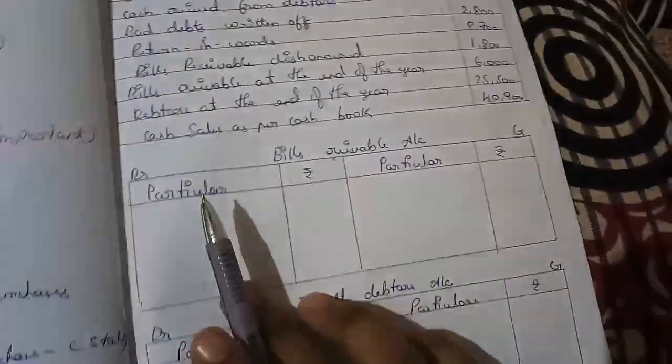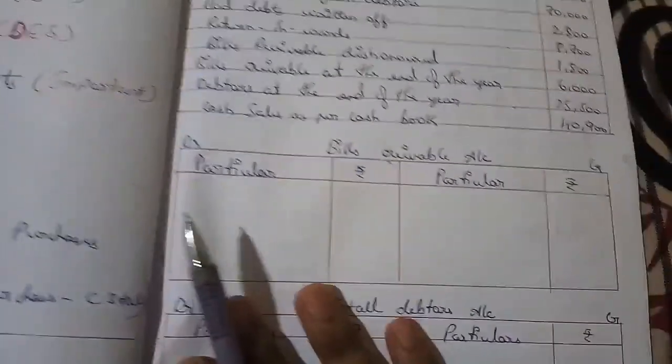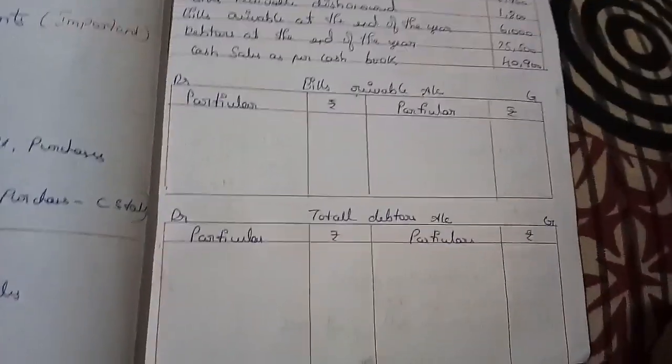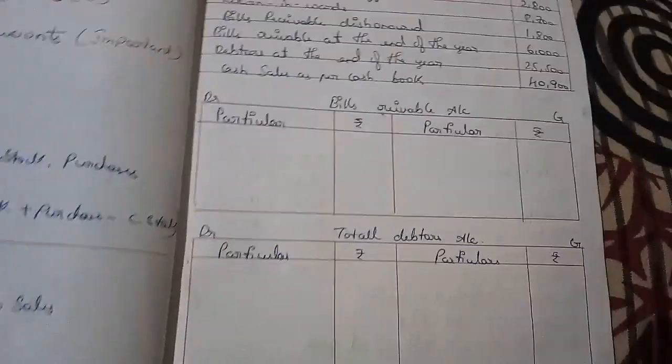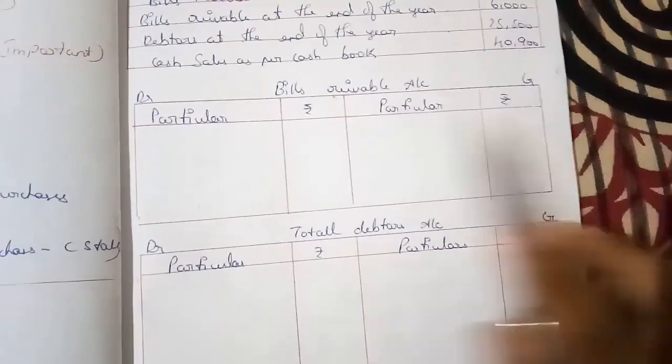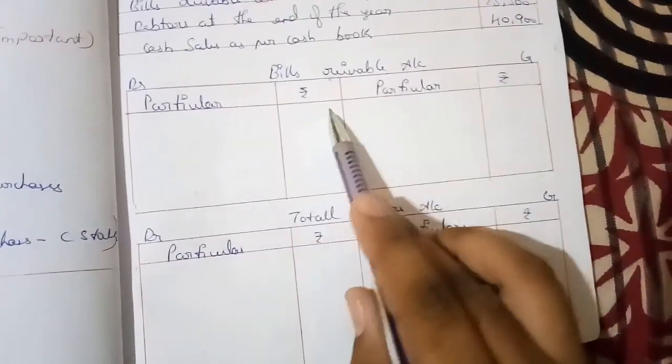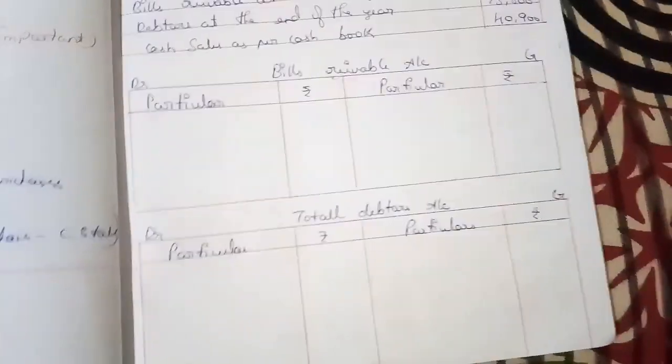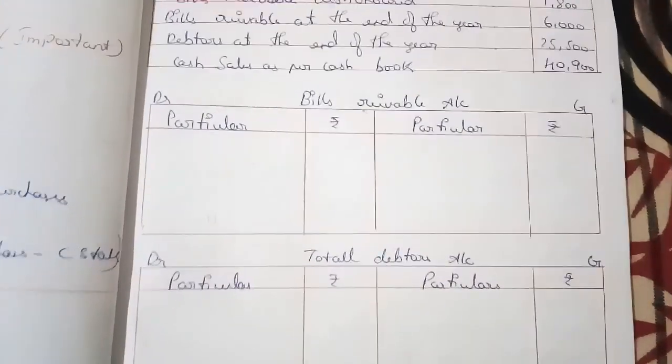First, guys, you have to be clear enough to use proper columns and all, then only you will fetch good marks. Like have a debtor, a creditor, bills receivable account, particulars, rupees and all. You should be having all this.